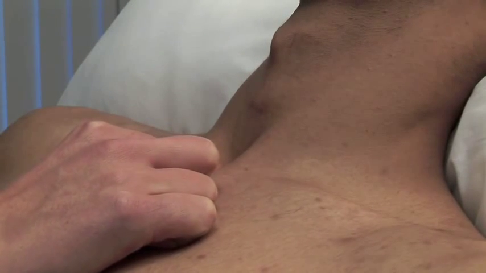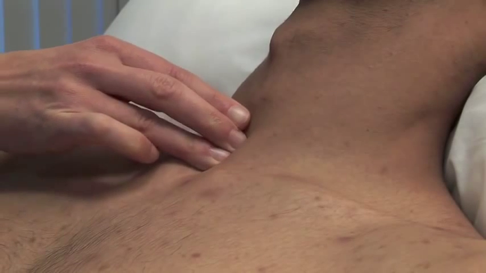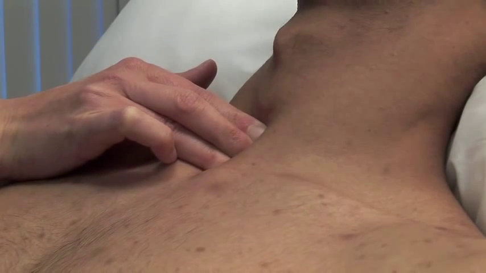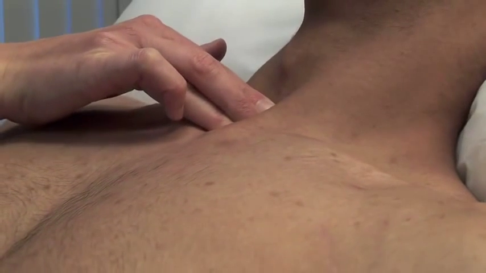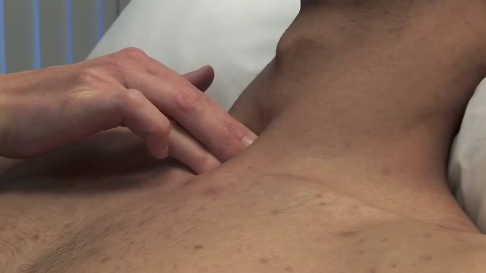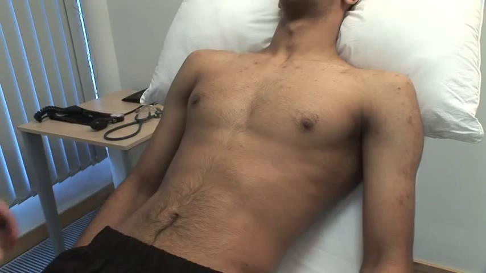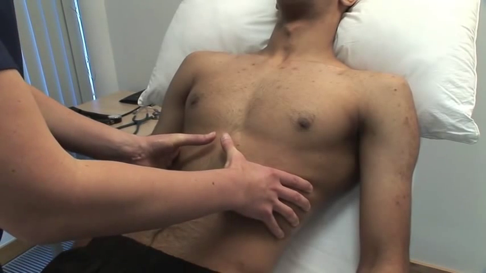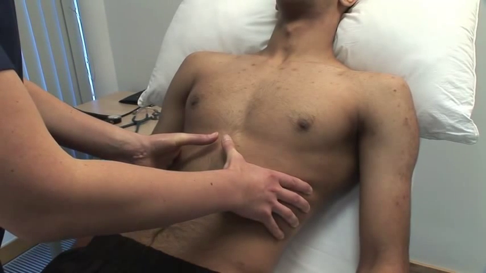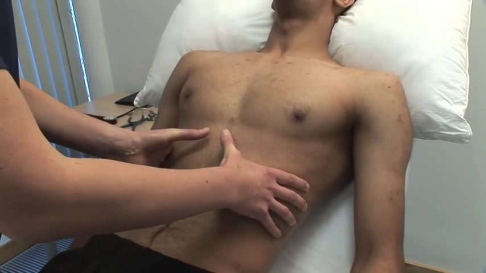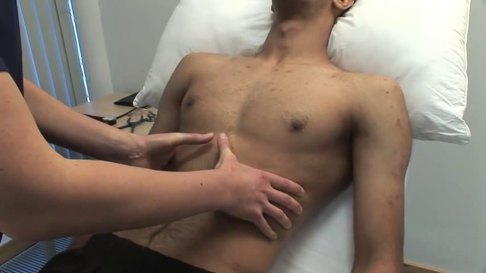Palpate the trachea to detect the cricosternal distance and any lateral shift. Please could you take a deep breath in? Also feel for tracheal tug, which may be found in severe hyperinflation. Use your hands to detect chest expansion, which should be symmetrical. Please can you take a deep breath in? Watch how the thumbs move with respiration. And out. Reduced expansion indicates abnormality on the same side.